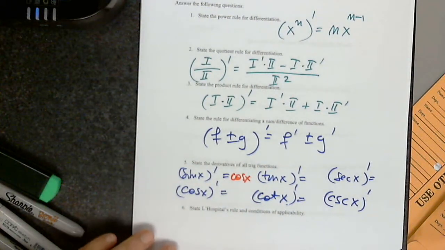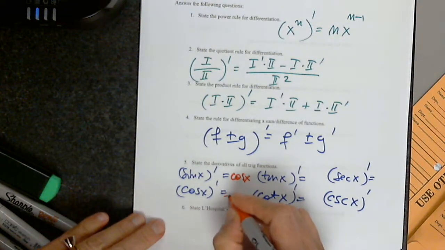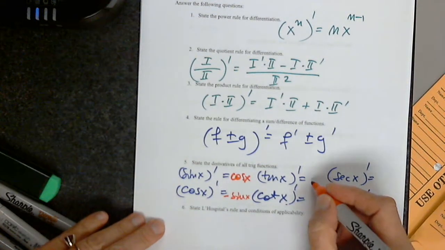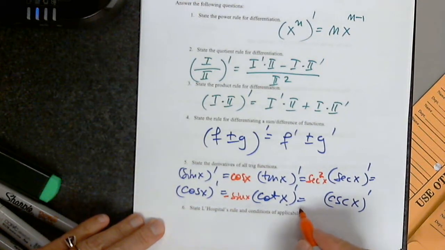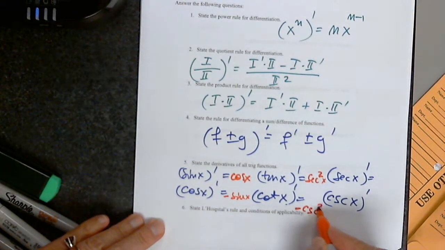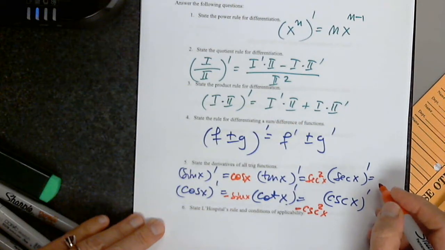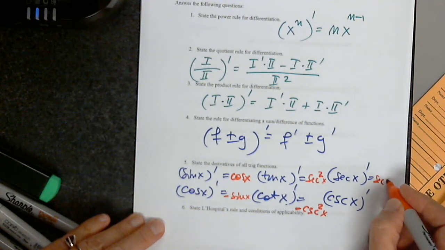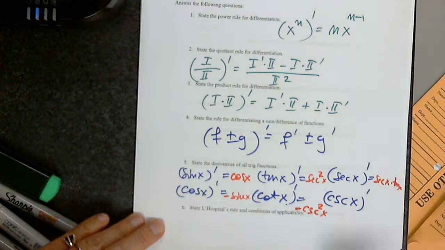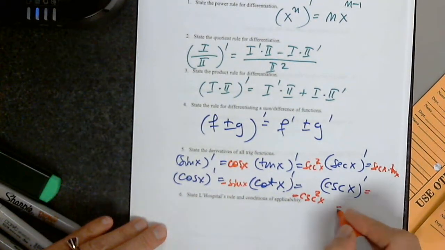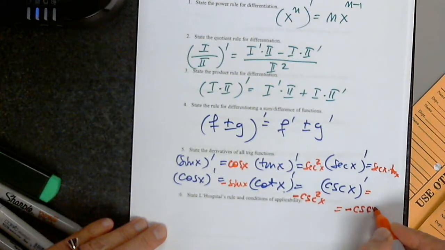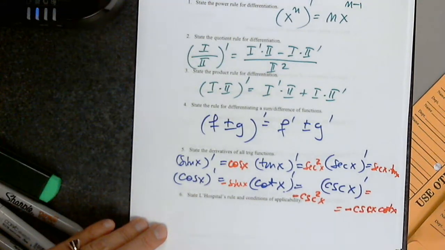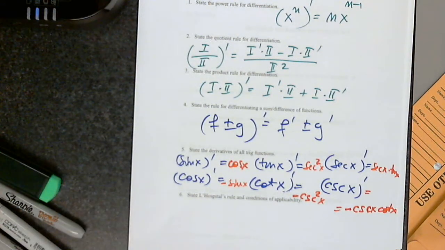The next one is negative sine. The next one is secant squared. The next one is negative cosecant squared. This one is very good, secant tangent. And the next one is negative cosecant cotangent. So these have to be remembered.